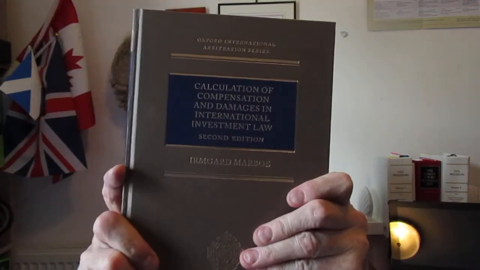There's the front of it. And when we look into it a bit more, we saw that earlier on. I'm very pleased to welcome the present third edition, says Mistelis. And then what the author has done is talking about the rich jurisprudence of international investment tribunals is witness to the importance of awards of compensation and damages in investor-state disputes.